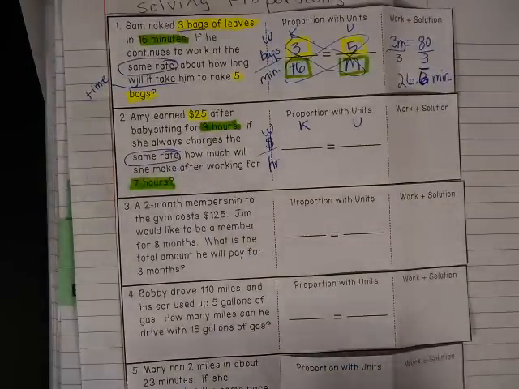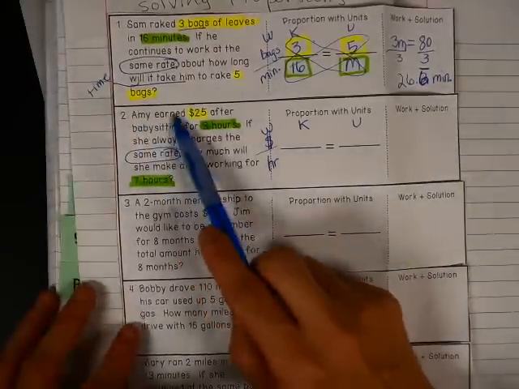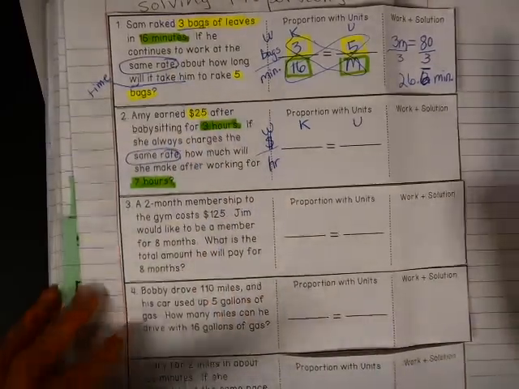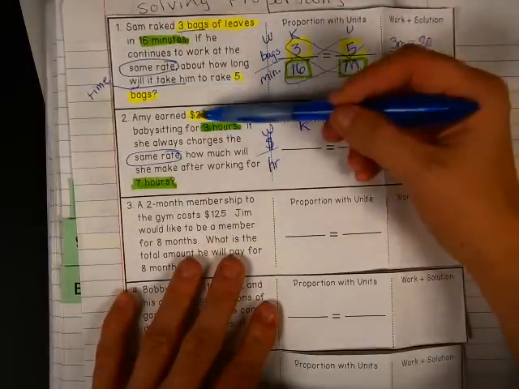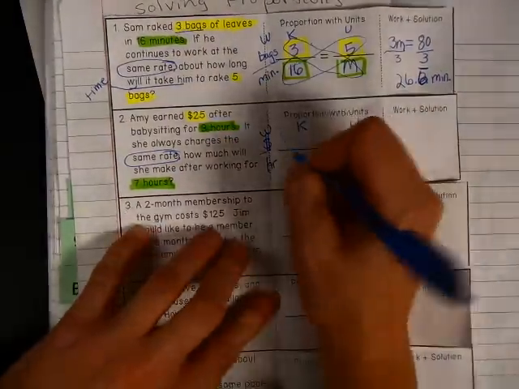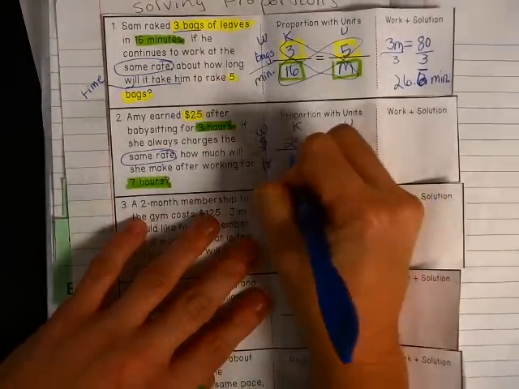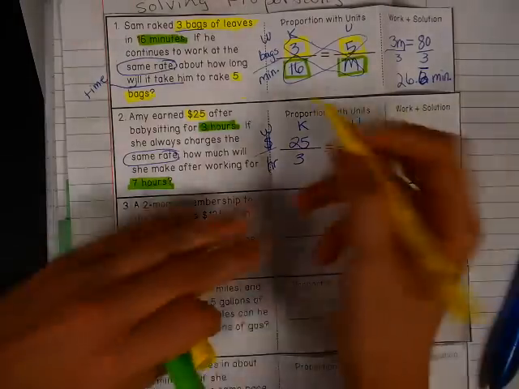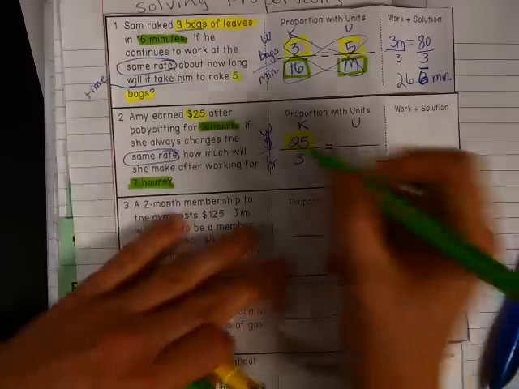So, we got to move on to our first sentence. Let's check to see if our first proportion or our first ratio is in the first sentence. Amy earned $25 after babysitting for 3 hours. Right there, there's our proportion. It's comparing hours to money. So $25 for 3 hours. Right there, we have our first ratio. We just had to look at the first sentence.